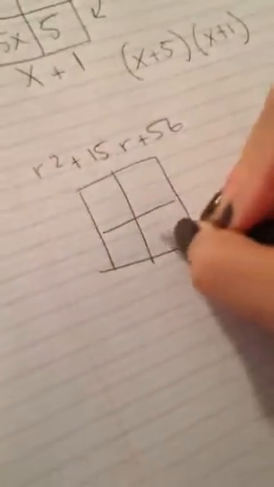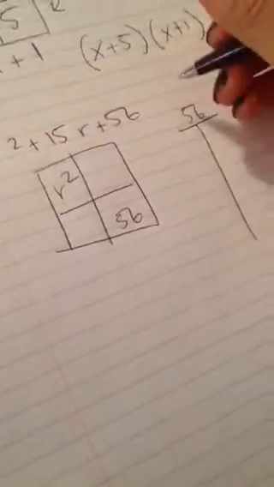The second problem that we're going to be doing is r squared plus 15r plus 56. I'm going to create that box again and put the 56 here and the r squared. Then we're going to find the common factors of 56. This one was more difficult, but it's 1 and 56, 2 and 28, 4 and 14, and 7 and 8. The numbers that add up to 15 are 7 and 8. So I'm going to put the 7 here and the 8 here. Actually, it's r. Whoops. Okay.